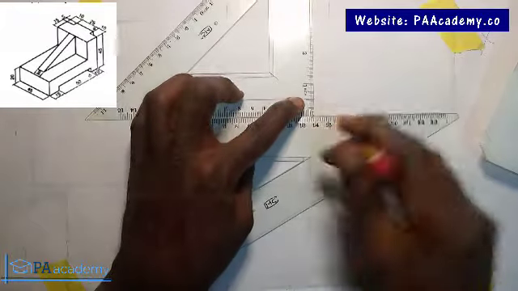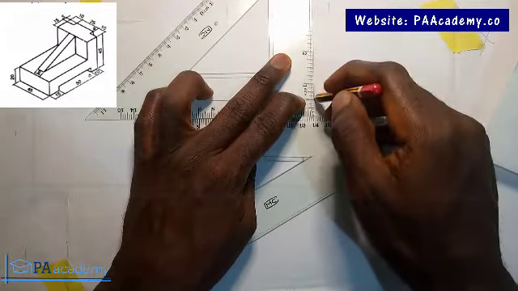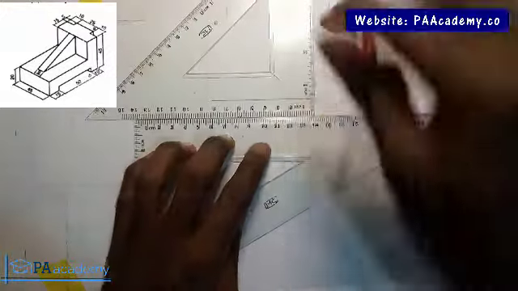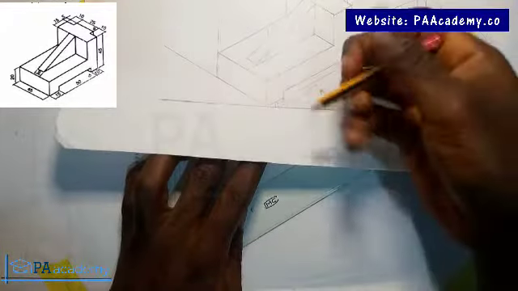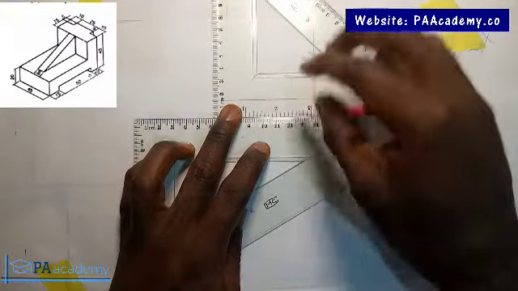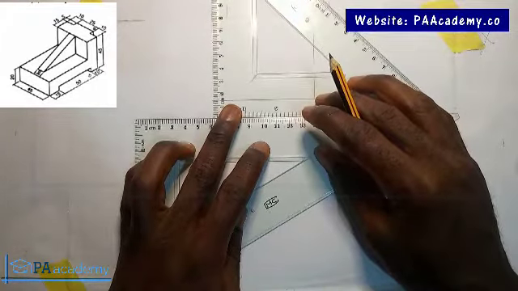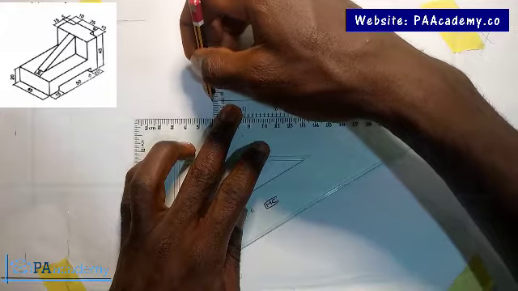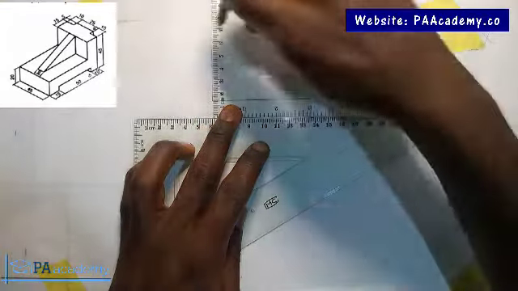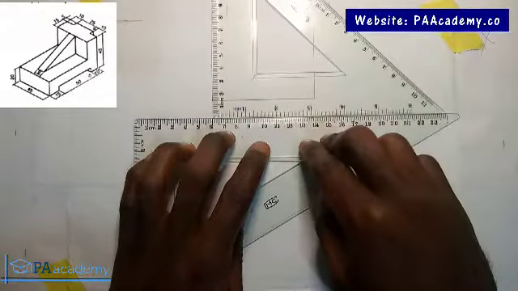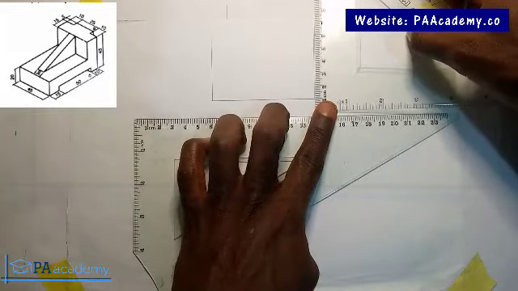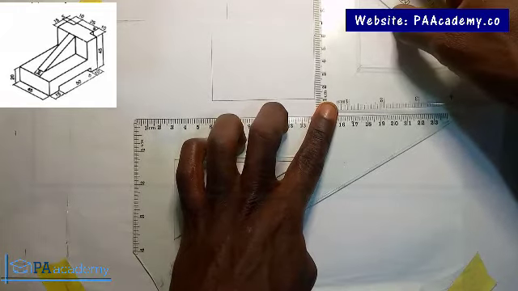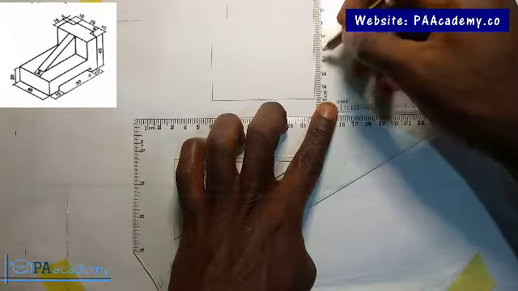So right here, the height is 4.5 centimeter, and then on this side, we're given it to be 20, that's 2 centimeter. So let's just draw a vertical line, then you can just measure it later. Okay, so let me measure the height of 4.5 here. So 1, 2, 3, 4.5 is right here.